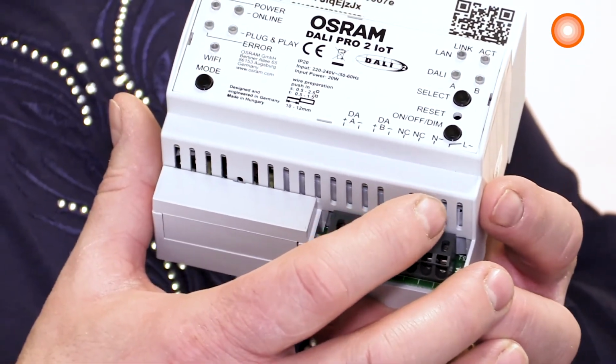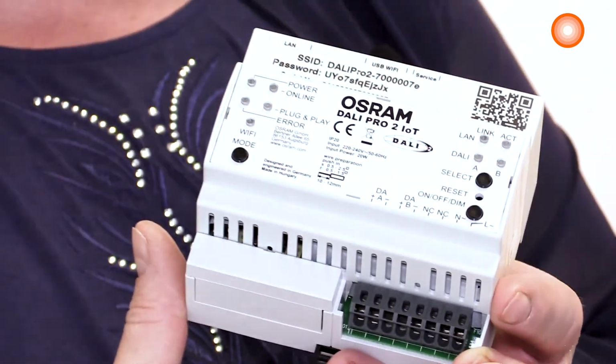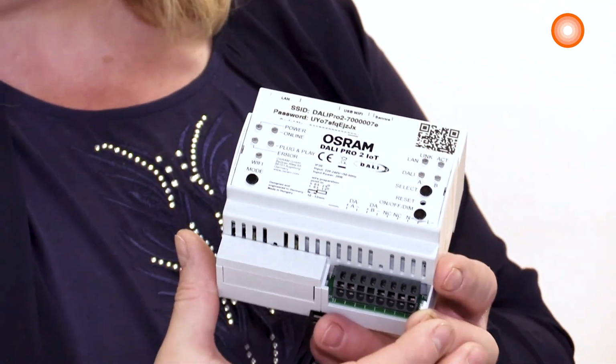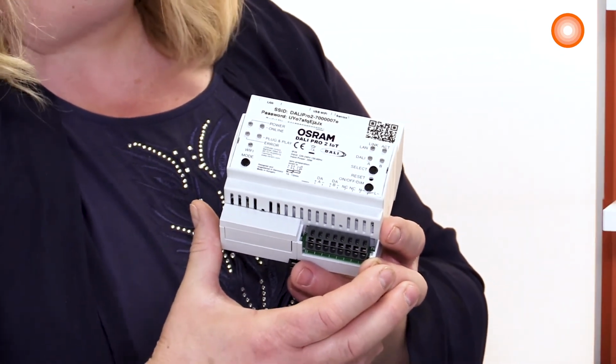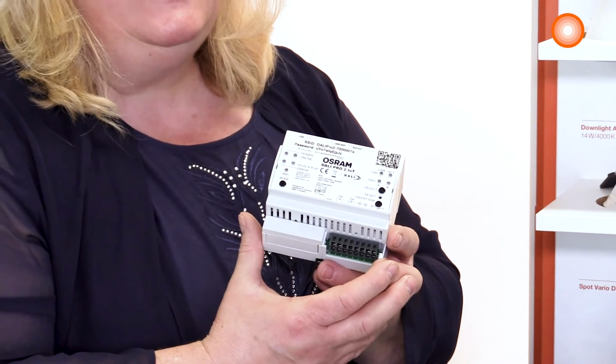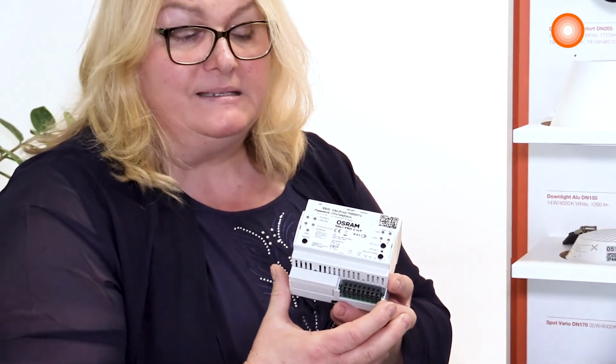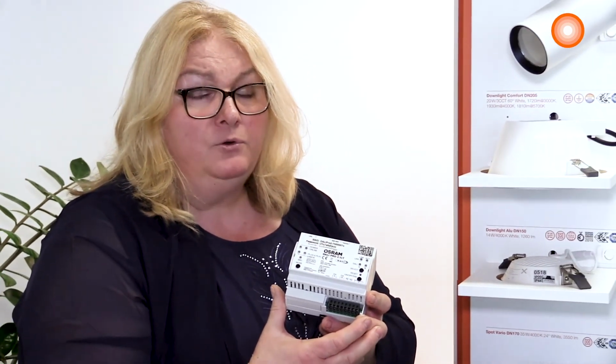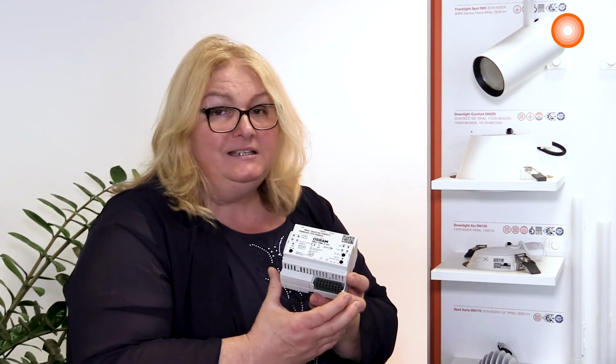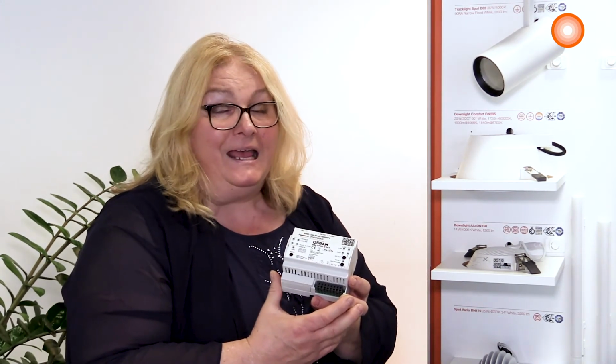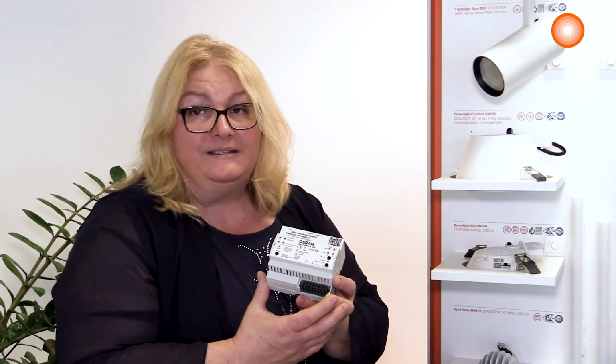As a summary of the features of this controller, it has 2 DALI channels to control up to twice 64 participants, so in total up to 128 individual addresses. This controller has gateway functionality, which also enables IoT services.